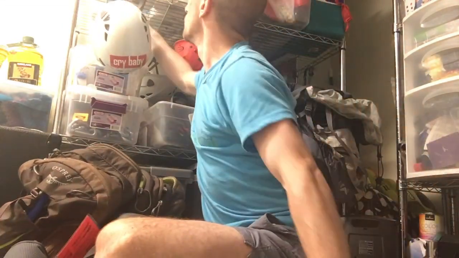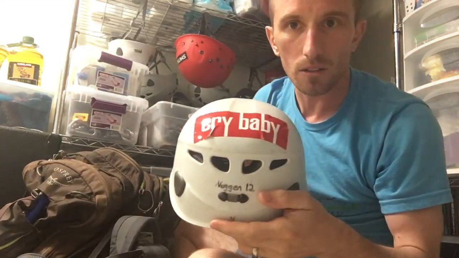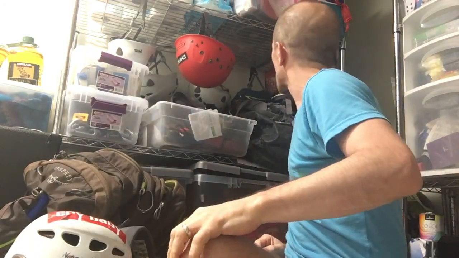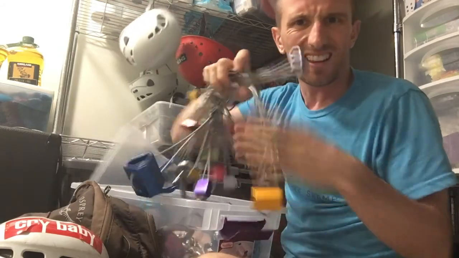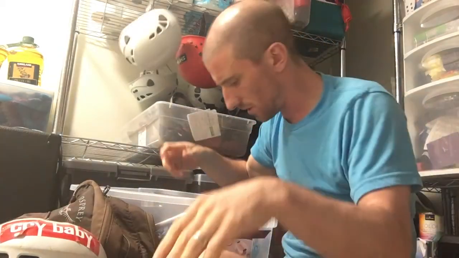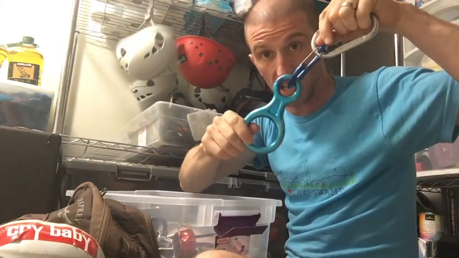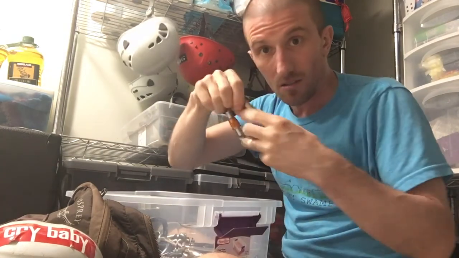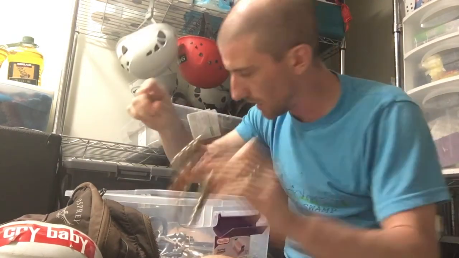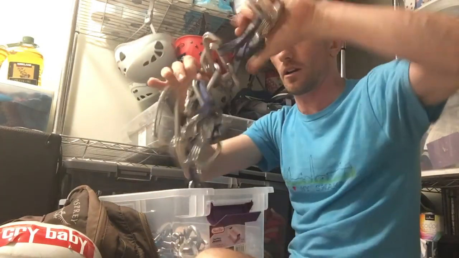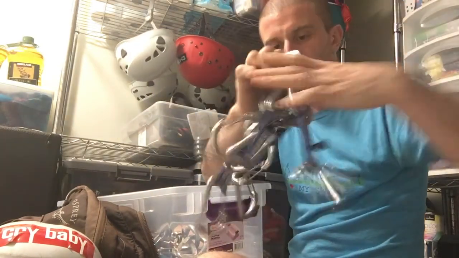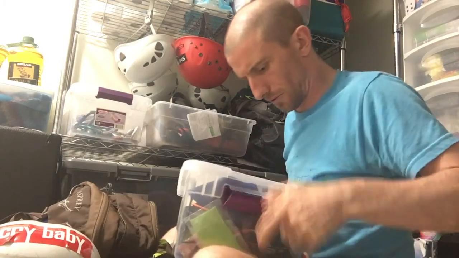Helmet, you're going to need a helmet, of course. There's my helmet, you see that? I have to have some gear, probably. Got the hexes. Safety figure 8. For belaying, have that one. And I'll have my rack of clips to grab from in here.